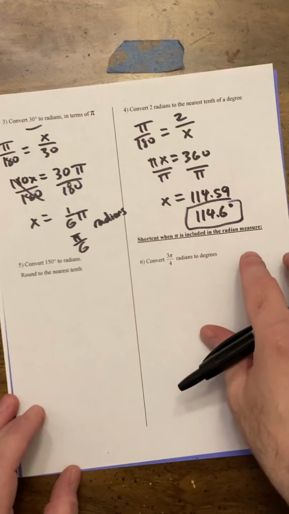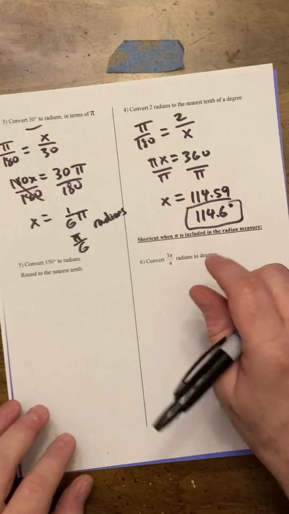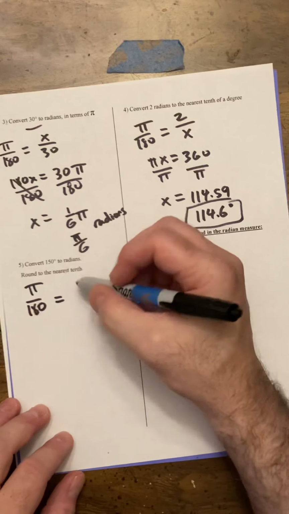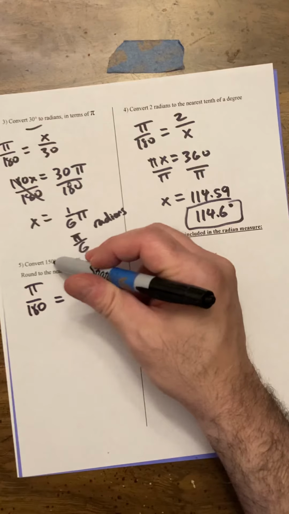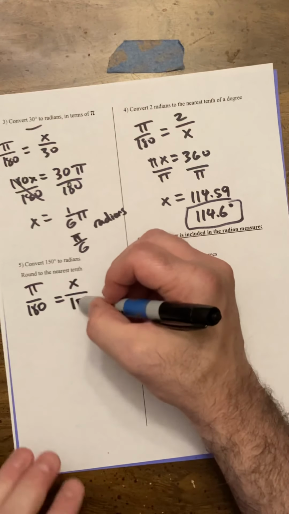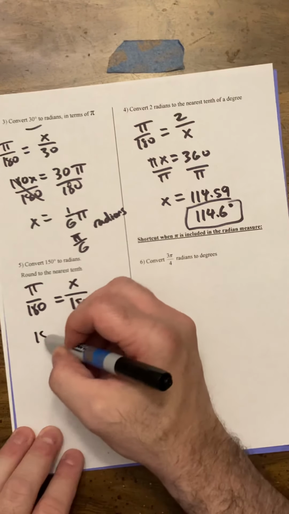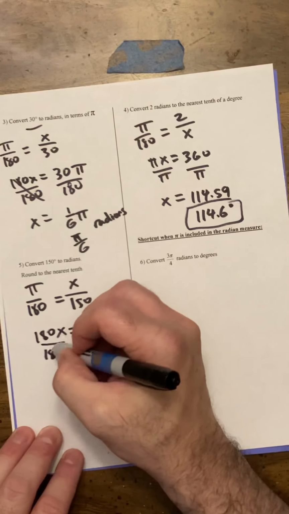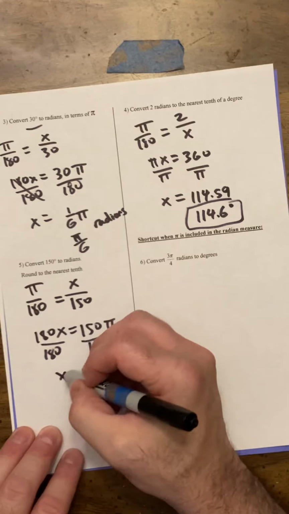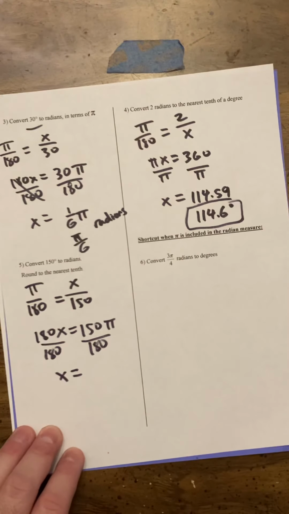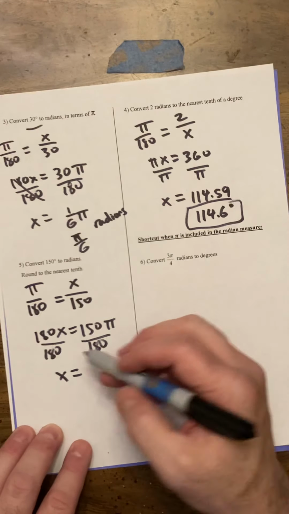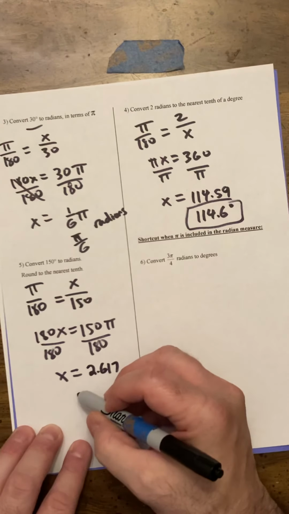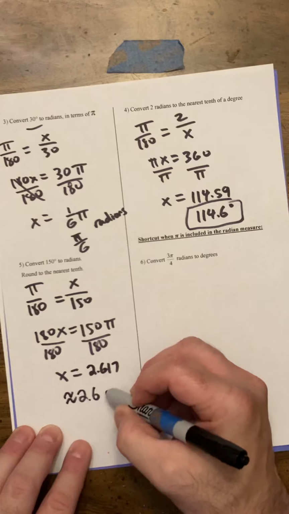Convert 150 degrees to radians. All right, same thing. Pi is to 180, as this time we know the degree measure, so we don't know the radians. Put the 150 on the bottom, cross multiply. 180x equals 150 pi. Divide both sides by 180. And that's going to reduce to the nearest tenth, 2.617, which becomes 2.6 radians.